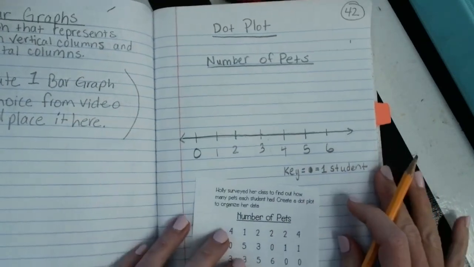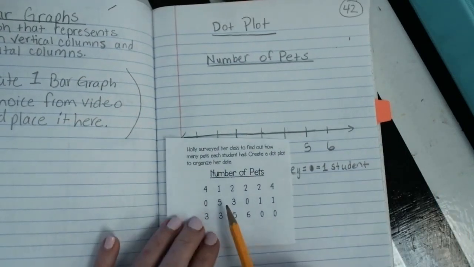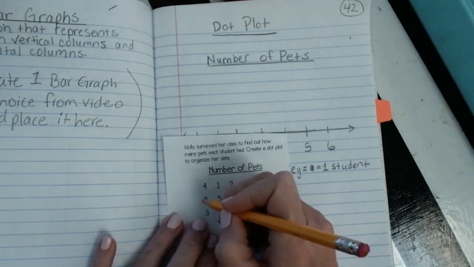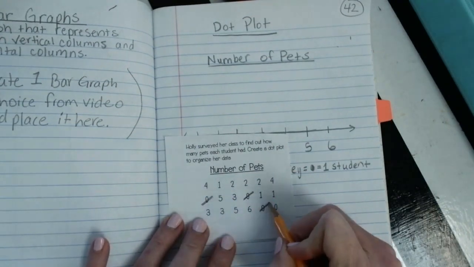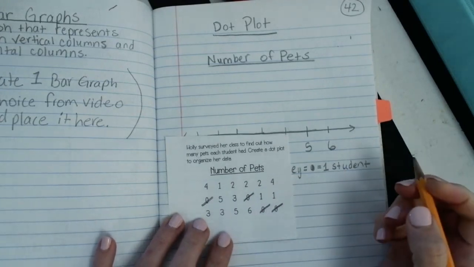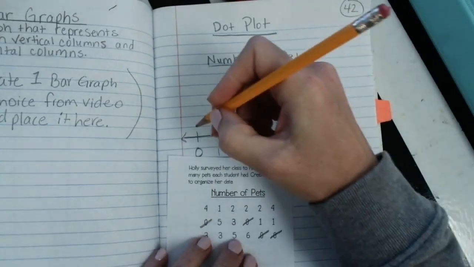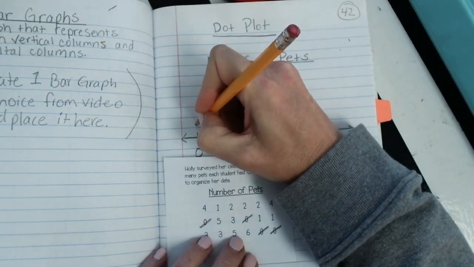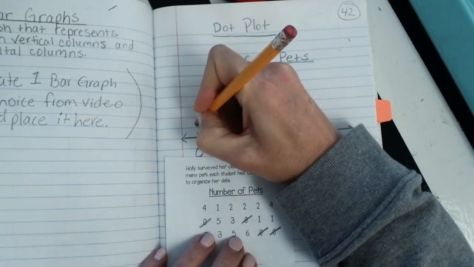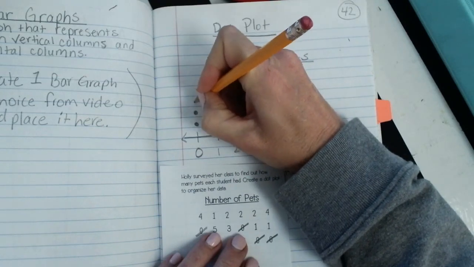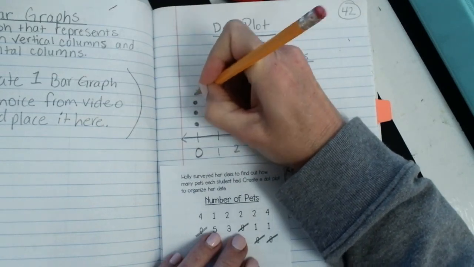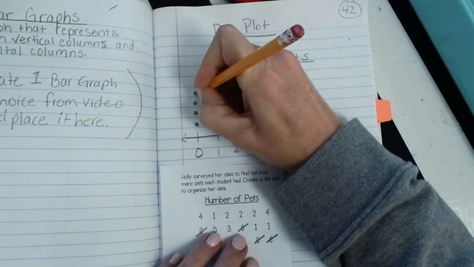So now all we have to do is start and look at each value here. So I see that there are 1, 2, 3, 4. Oh, poor 4 unlucky students with no pets. Because pets are great, y'all. All right. So 4 students that do not have a pet. So we're going to give it 1, 2, 3, 4 dots.